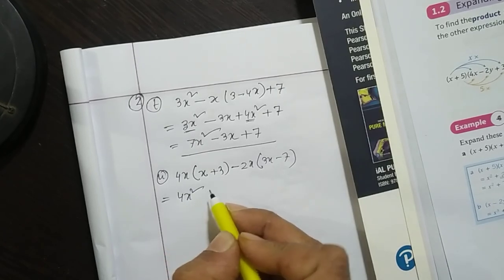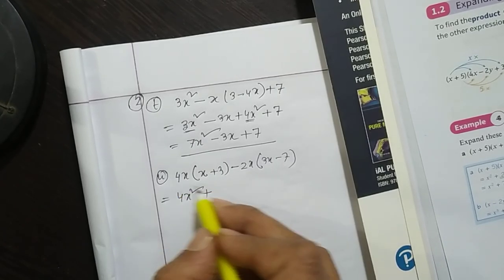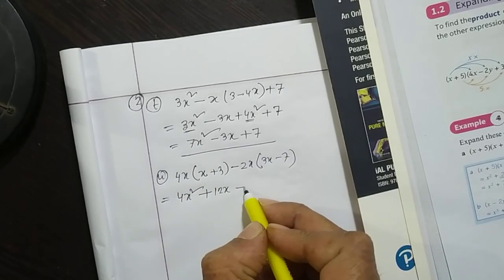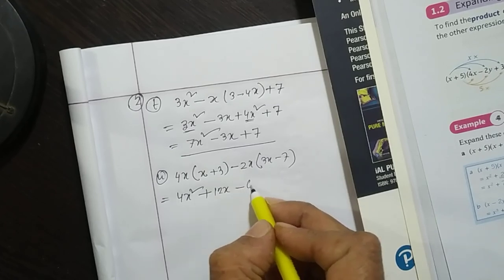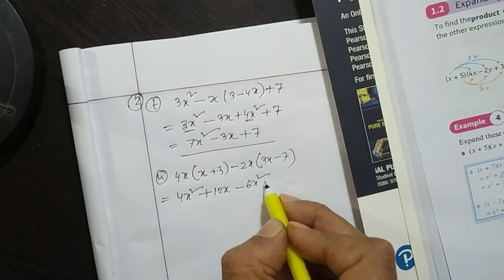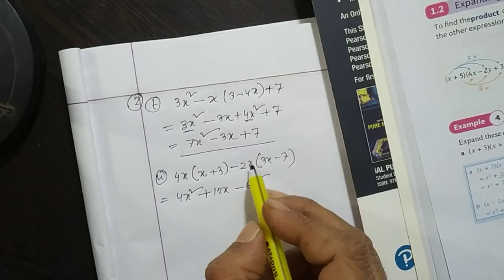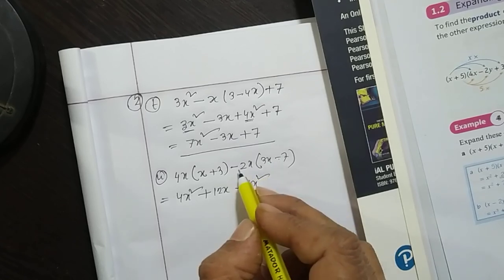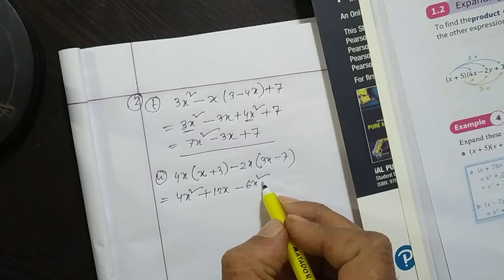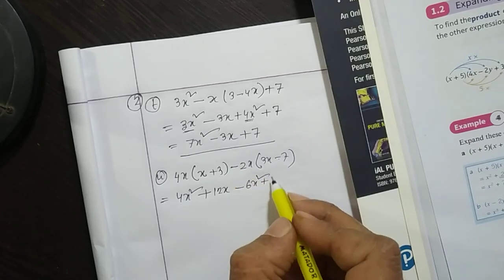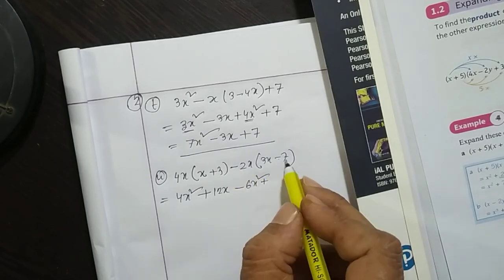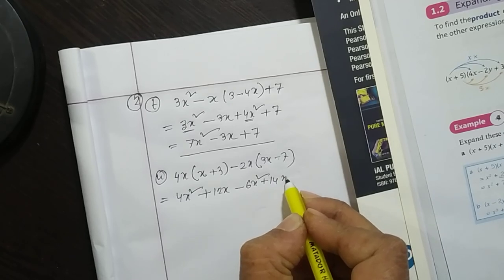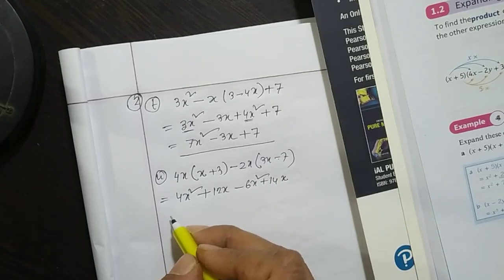So we can write 4x square plus 3 times 4, that is 12, and x minus 2 times 3, that is 6, x times x square, minus minus plus. You have to be careful here because after this multiplication the signs are changing. So minus minus plus. 2 times 7, that is 14, and then x.